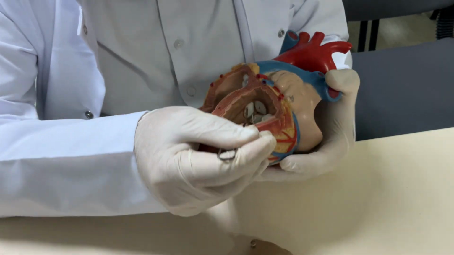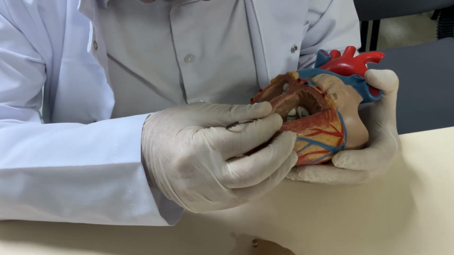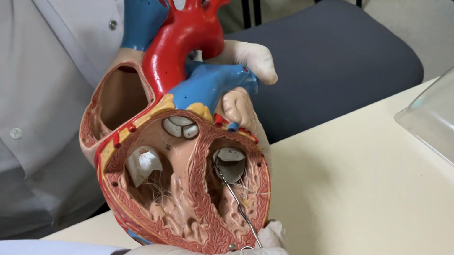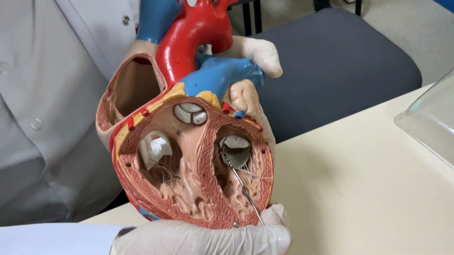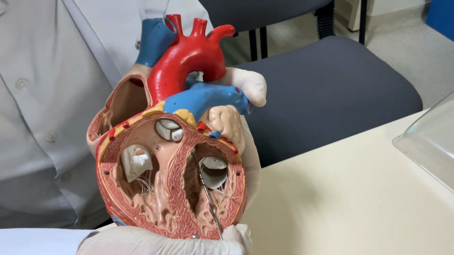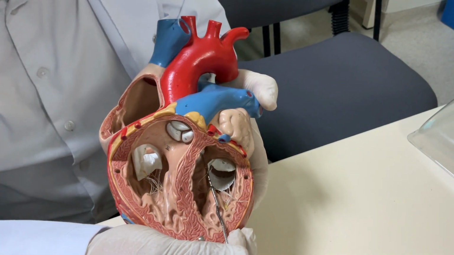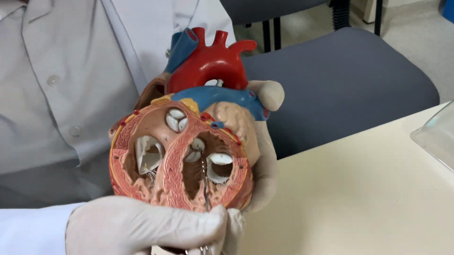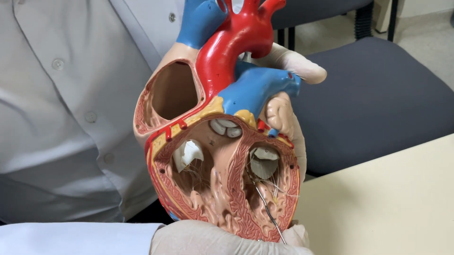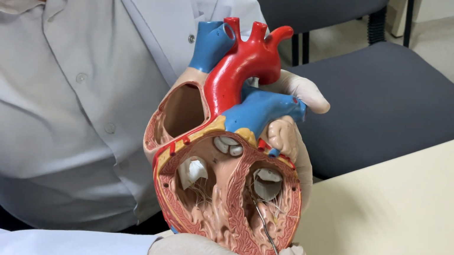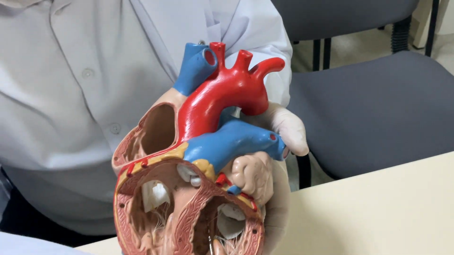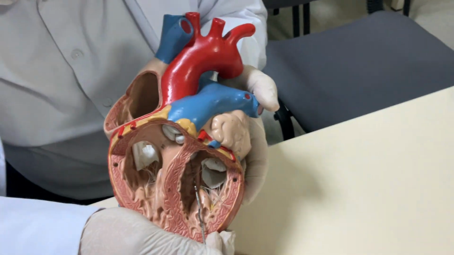Similarly, just above the left semilunar cusp, the left coronary artery arises. So this is called LCC, the left coronary cusp. No coronary artery arises above the posterior semilunar cusp, so you call this one the non-coronary cusp, NCC.